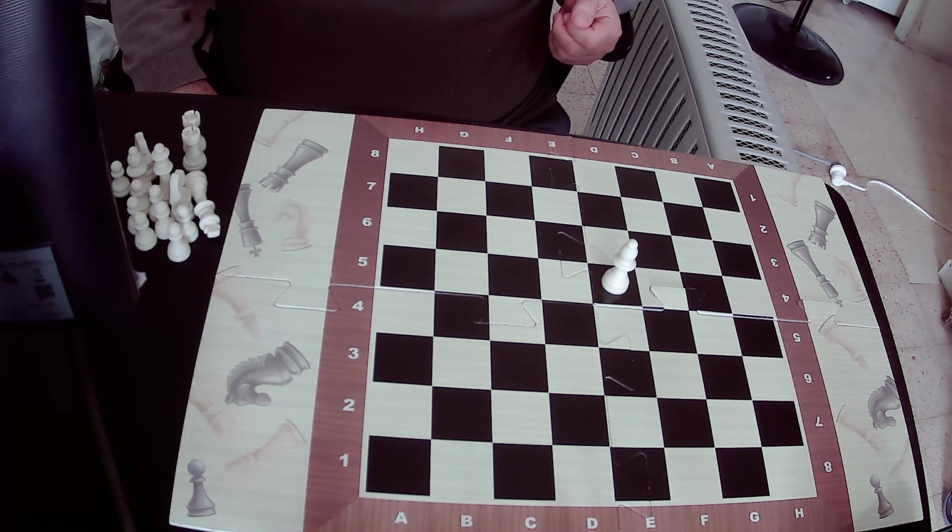The bishop is the only piece that is limited to one square color and cannot switch to the other color.